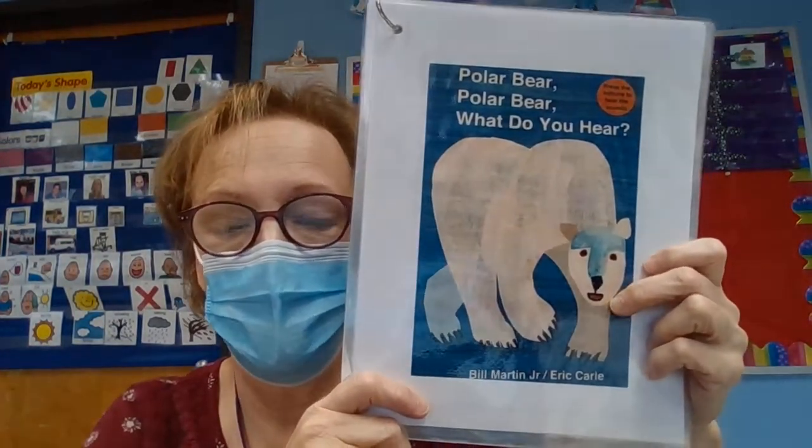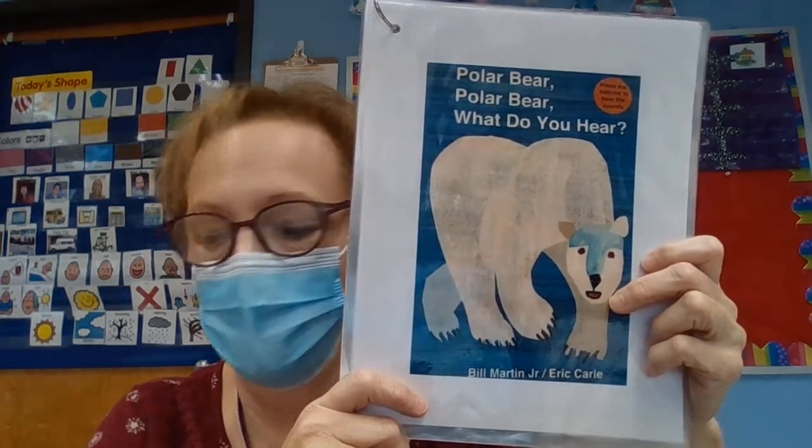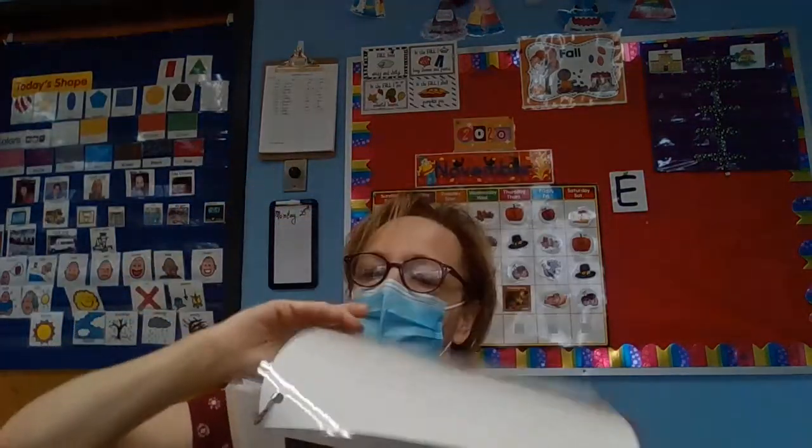Polar bears live at the North Pole. They like it nice and cold. And they're white, so they can blend in with the ice and snow up there. Helps them when they're hunting, or if others are trying to hunt them, they blend in. Can't see them too well. Camouflage.